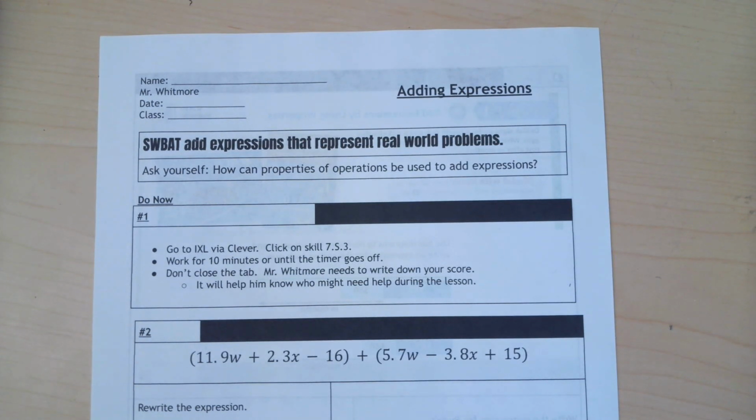So today your objective is to be able to add expressions that represent real-world problems, and you want to be thinking about how properties of operations can be used to add expressions together.